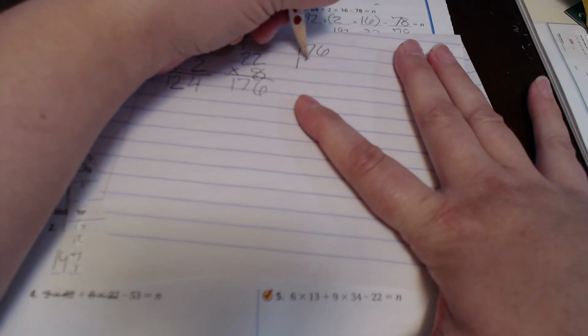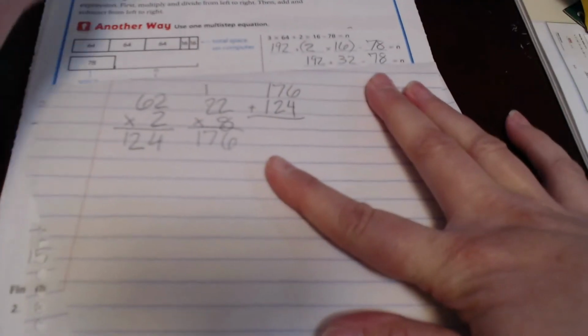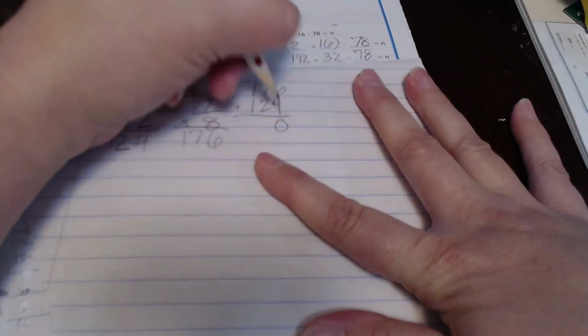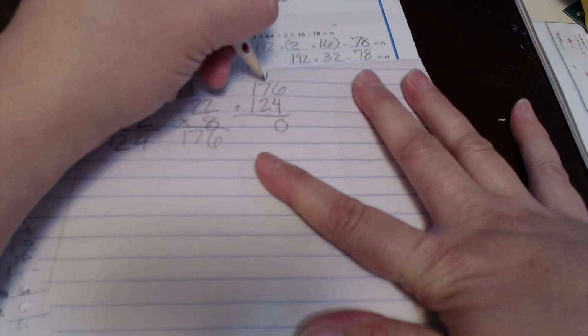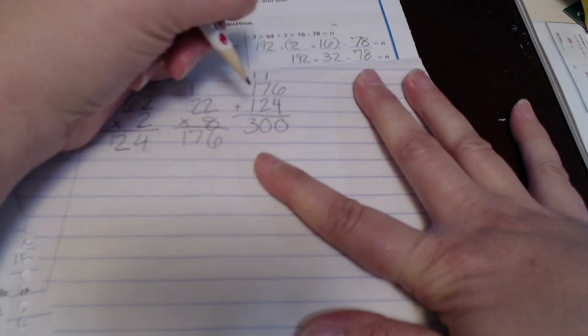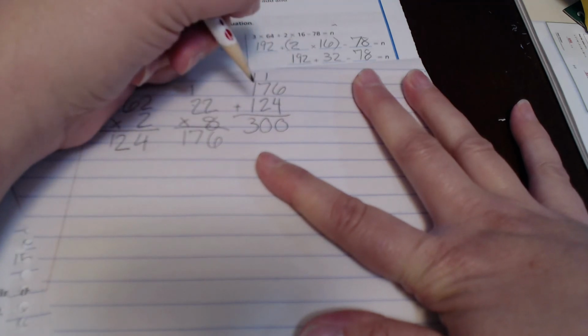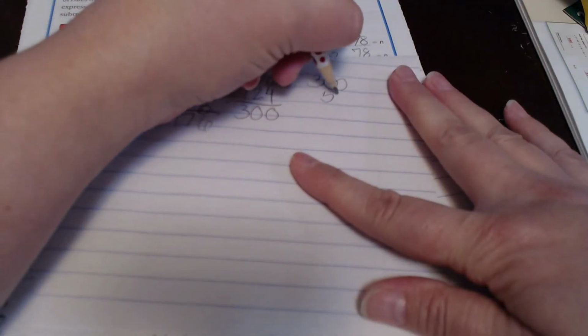176, 124. Add those numbers up. 10, regroup. 9, 10, regroup. 300. Okay, so now we're going to take 300 and minus 53.